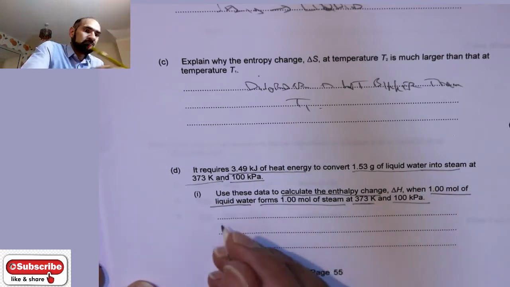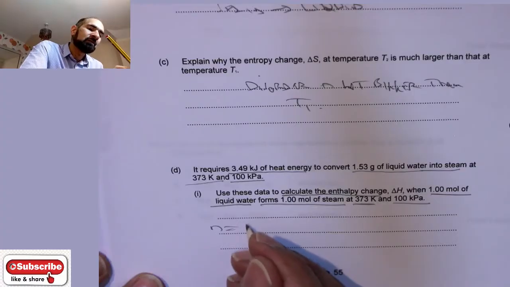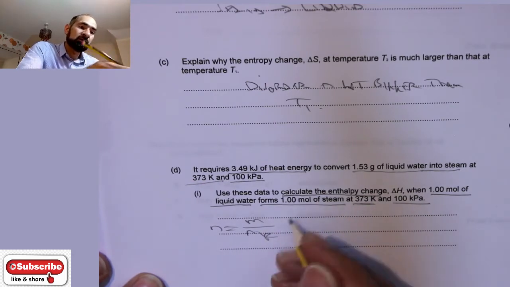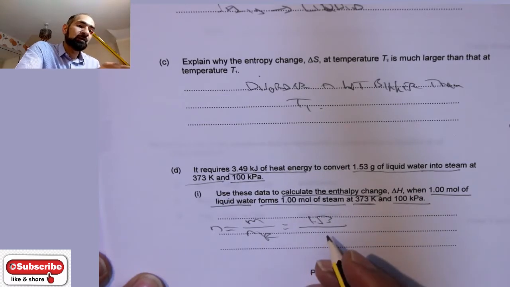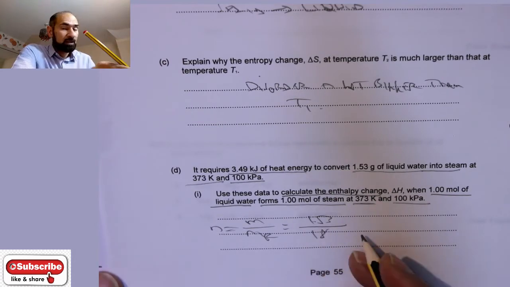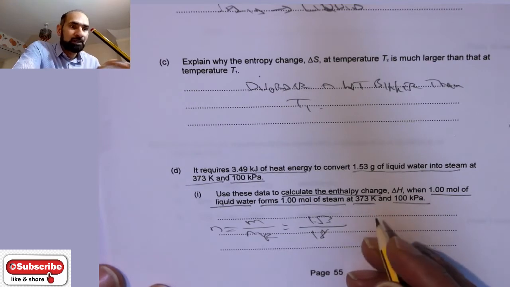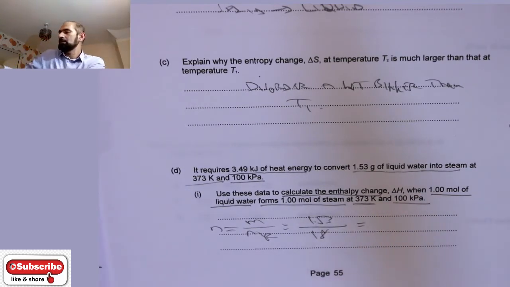All right, if you don't know this equation, where have you been for the past 2 years? This is a year 2 question, right? Number of moles equals mass over Mr. So I'm changing that to moles, so it's 1.53 divided by the Mr of water, which is 18. If you don't know that by heart, what can I say? But work it out, H2O, 18. And then of course, you use your calculator, or do it in your head if you're good enough.